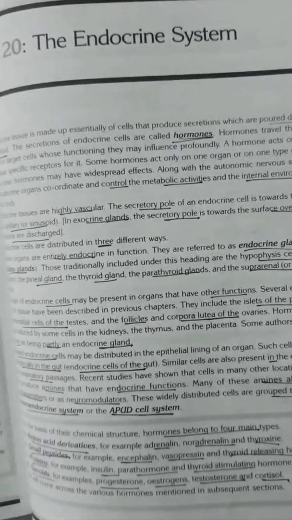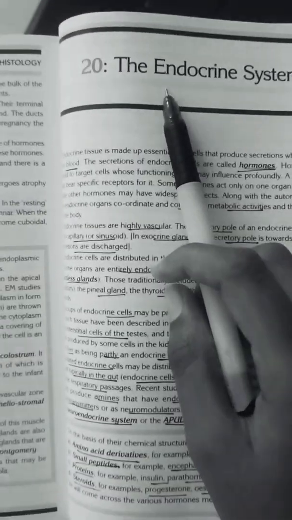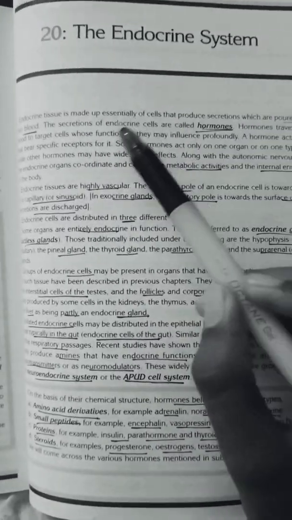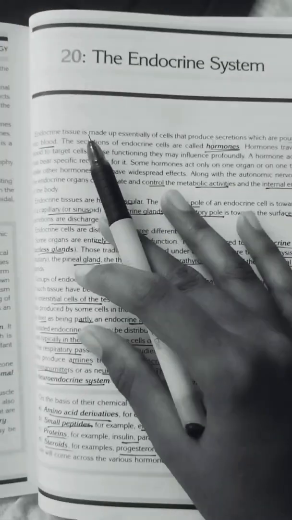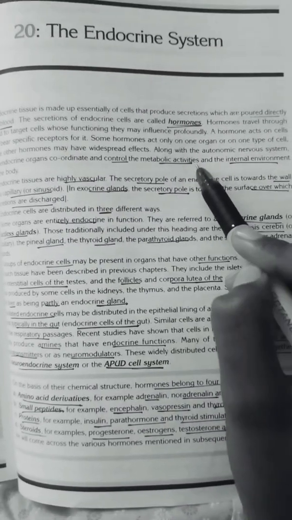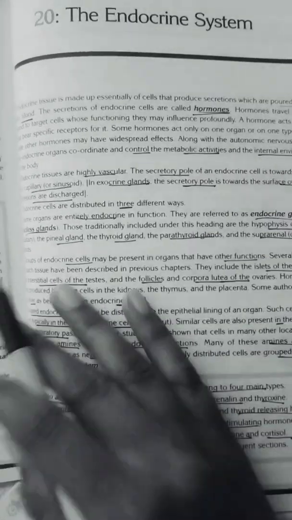Today we are going to start endocrine system histology. So we know the endocrine system is nothing but that which directly pours out hormones into the blood, into circulation. So it is mainly involved in control of metabolic activities and also the internal environment of the body.